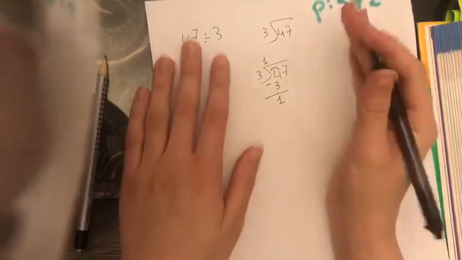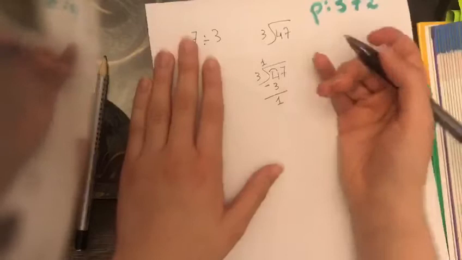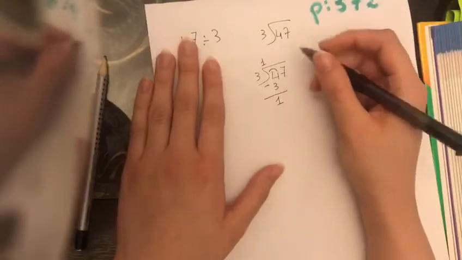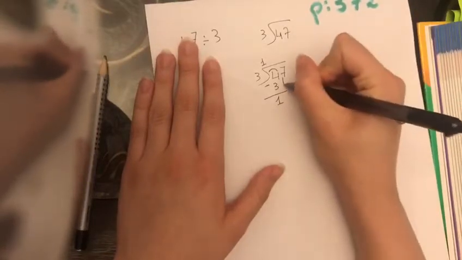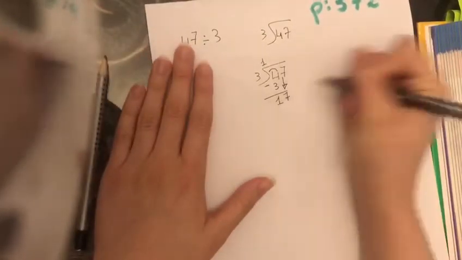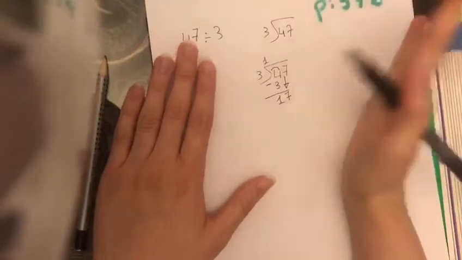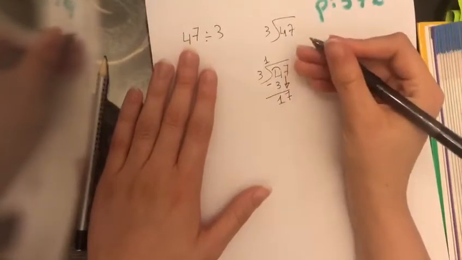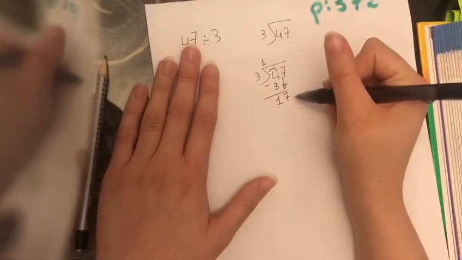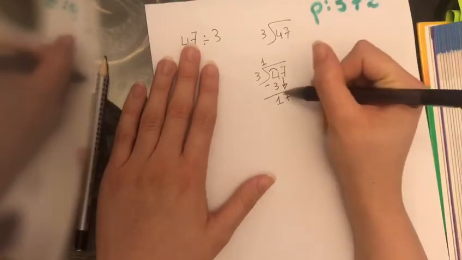Now what we're going to do, so this was the first lesson. The second lesson, what we do for the leftover, we put it right down, so we're going to write it over here. This arrow saves a lot of thinking. It makes everything easier for you. So we put the 7 down over here. Now we have 17. Now we're going to work with the 17.